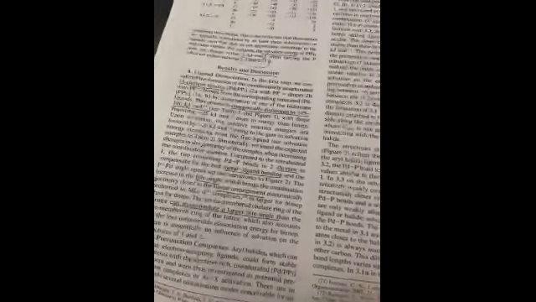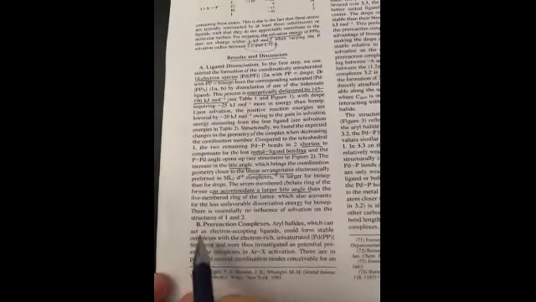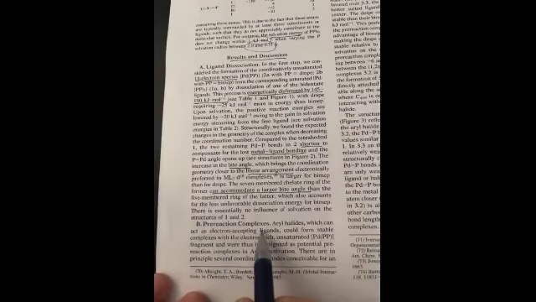All right, let's pick up where we left off. Let me move that a little bit. There, come down. So we're on part B. Part B says pre-reaction complexes.